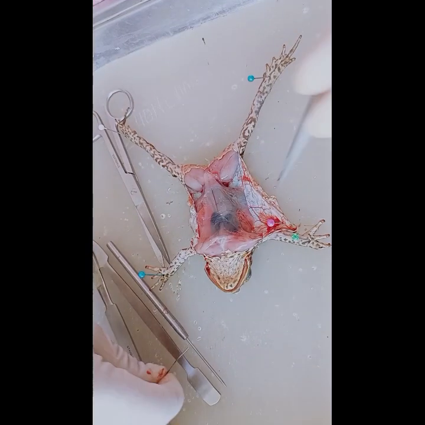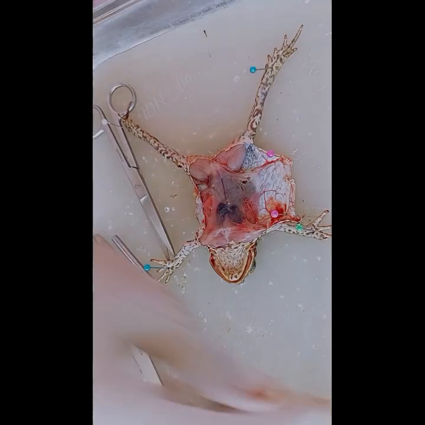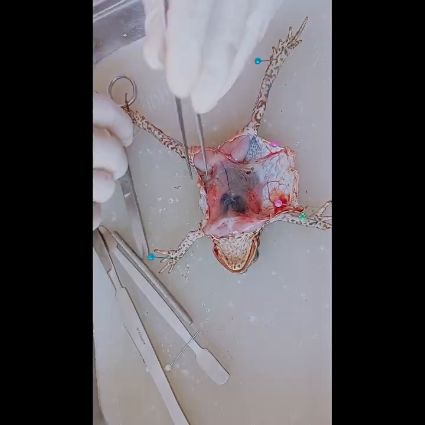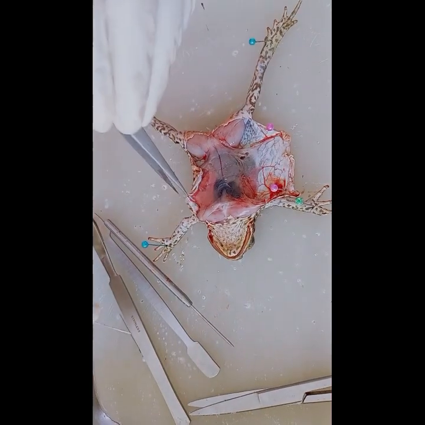Now we will secure the flaps of skin with the dissecting pins. And on the other side, we will also put a dissecting pin.